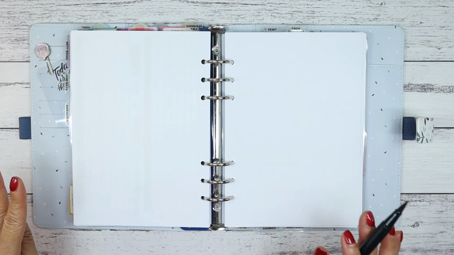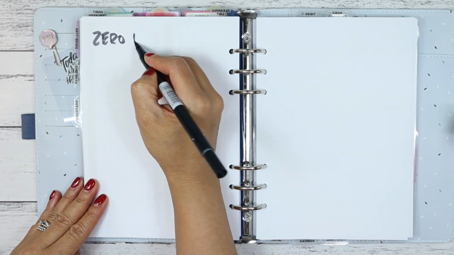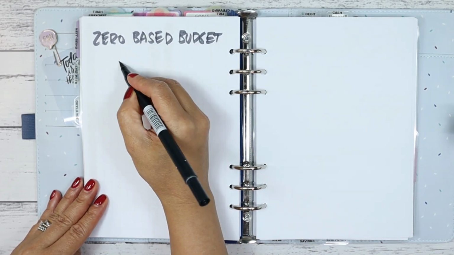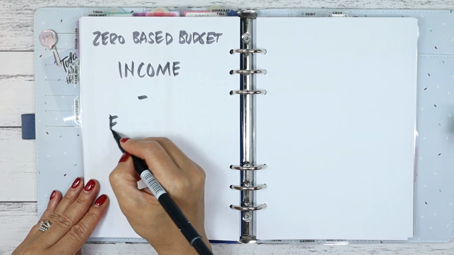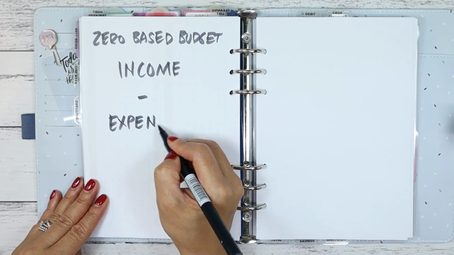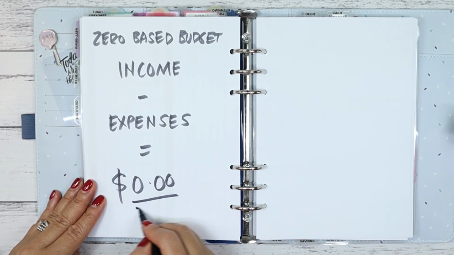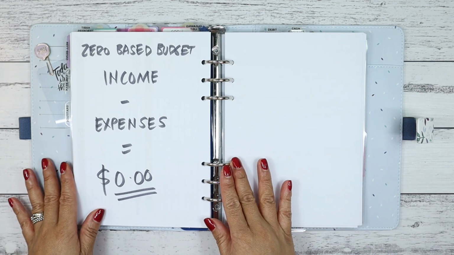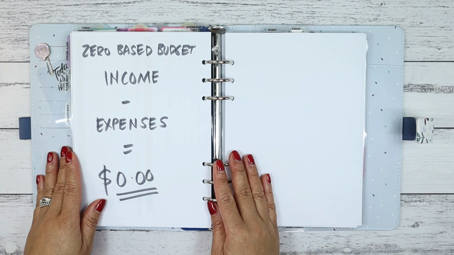So in its simplest form, a zero-based budget is income minus expenses equals 0. Now, if you are in a different country, of course, just change the currency to your currency.